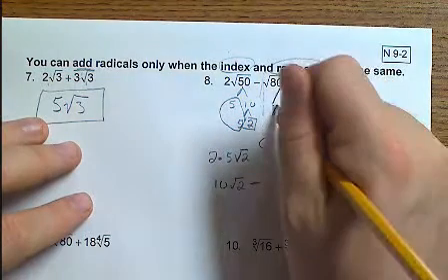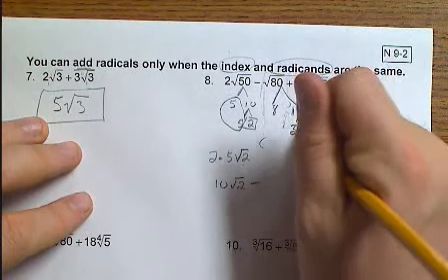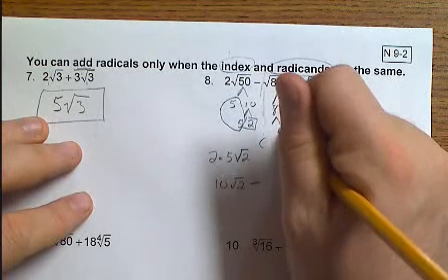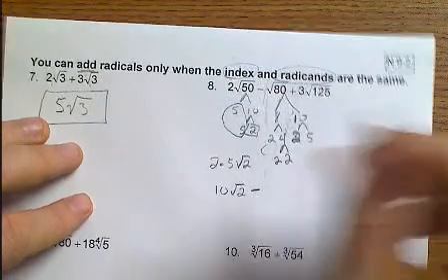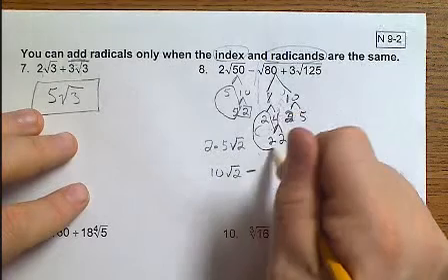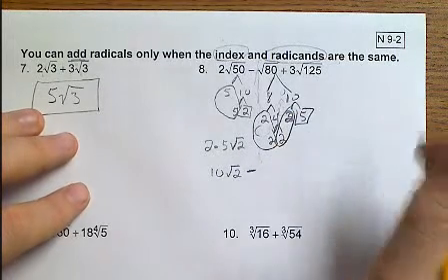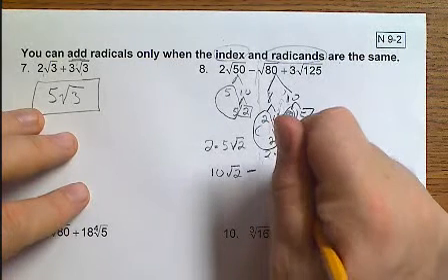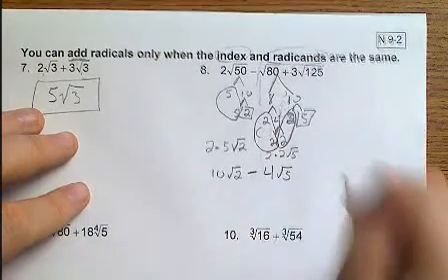Eight and 10, which is 2 and 5, which is 4 and 2, 2 and 2. Pair of 2's, pair of 2's, 5 left over. So that gives me 2 times 2 on the square root of 5, which is 4 on the square root of 5.